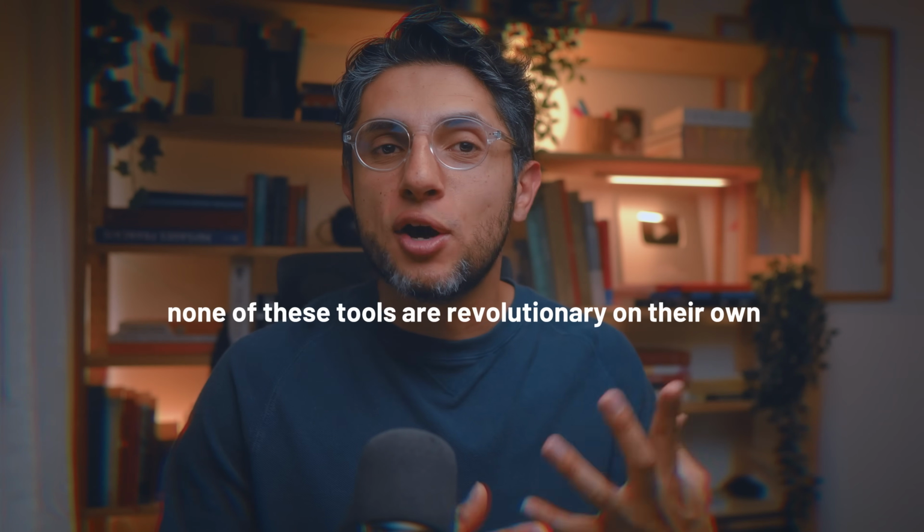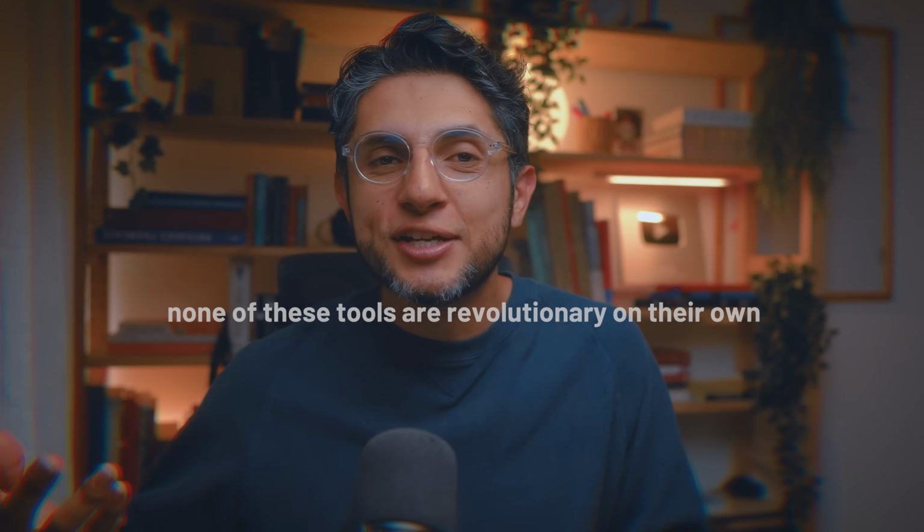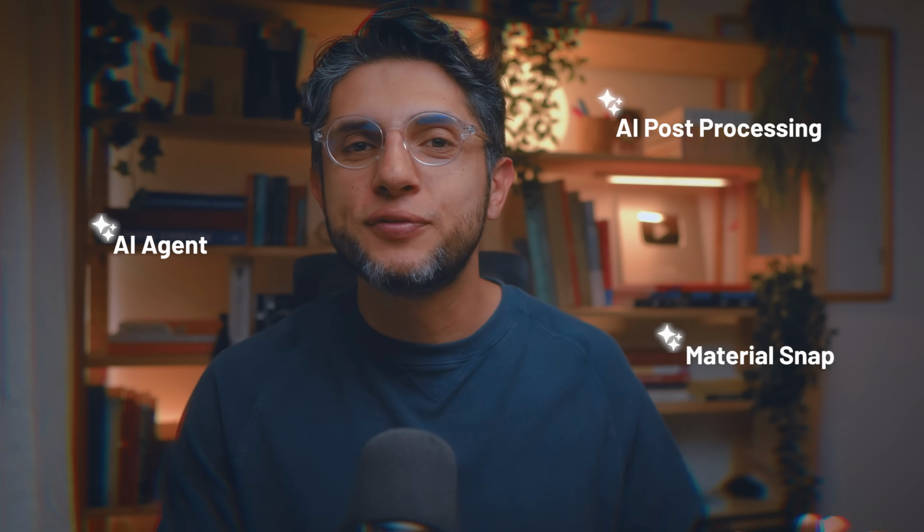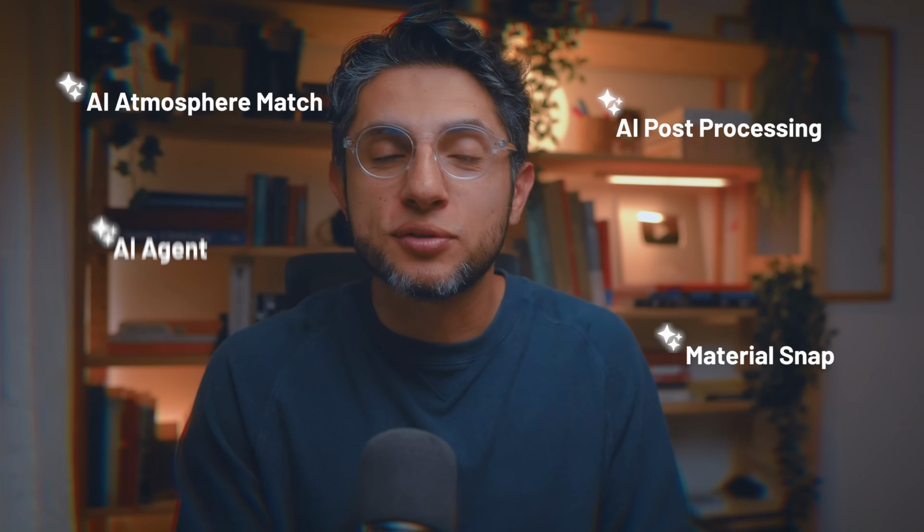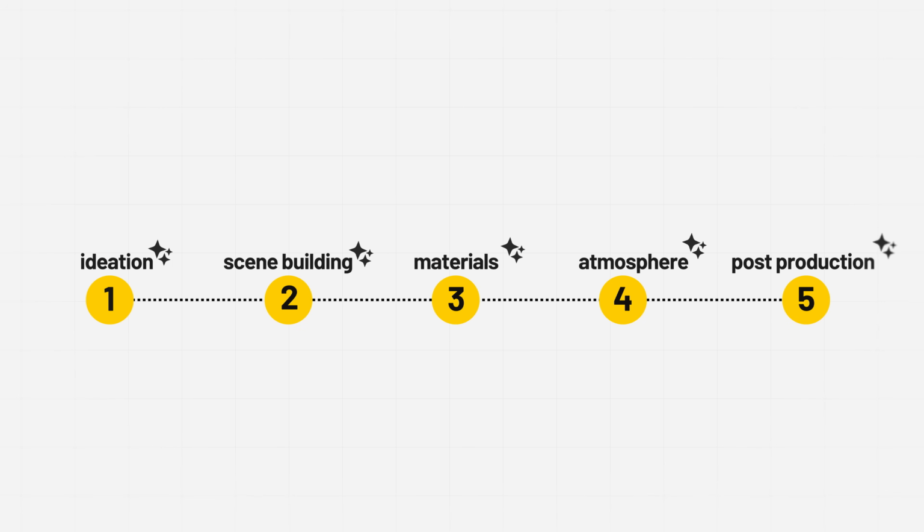So here's what I actually learned from rebuilding this whole workflow. None of these tools are revolutionary on their own. Individually, AI vegetation placement, material matching, atmosphere generation, they're pretty good features. They're useful for sure, but they're not changing anything by themselves. What changes things is when you look at the full picture. When every single stage gets faster, not by a little, but consistently, something shifts. You start making more decisions, you start exploring more directions, you stop losing afternoons to tasks that were never really designed to begin with.